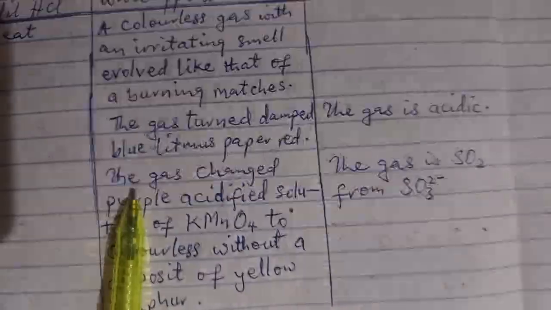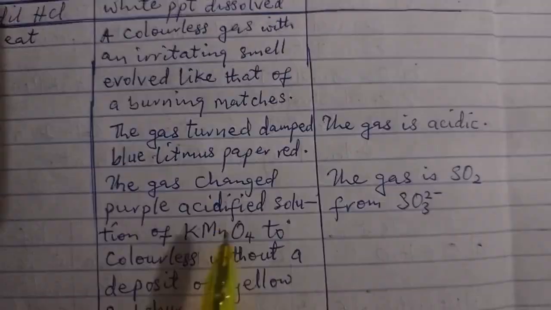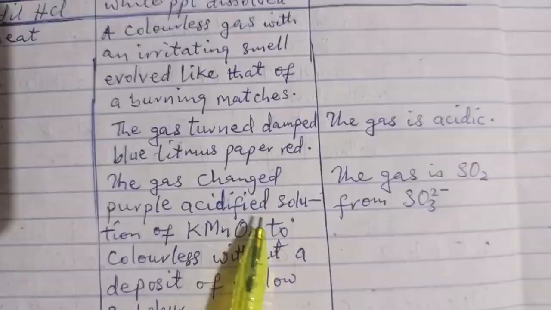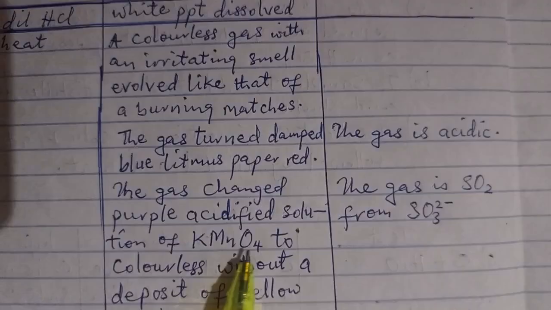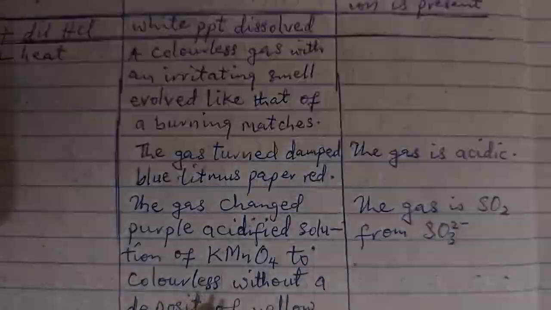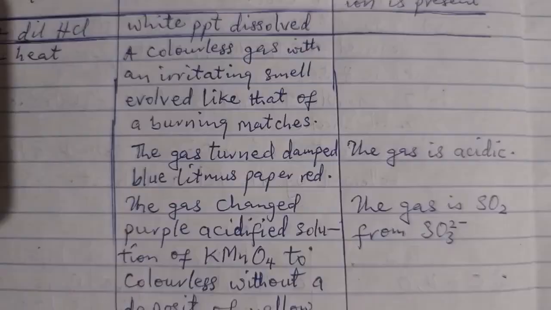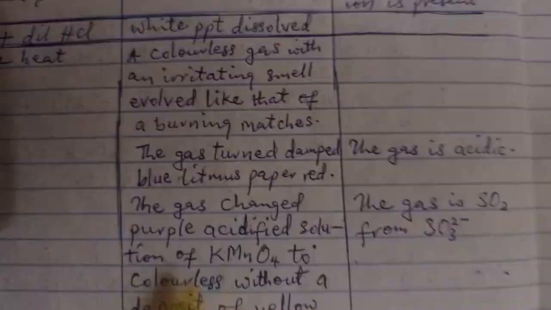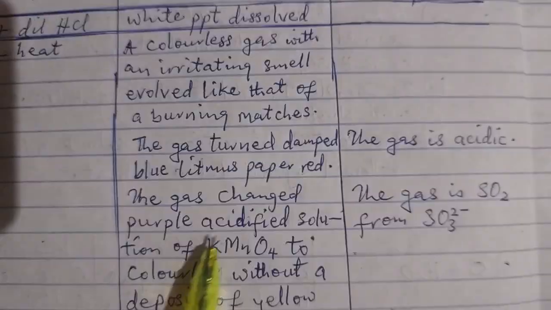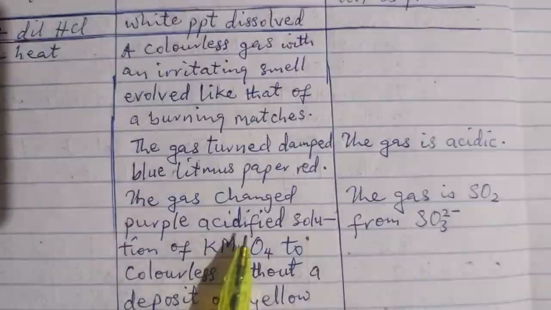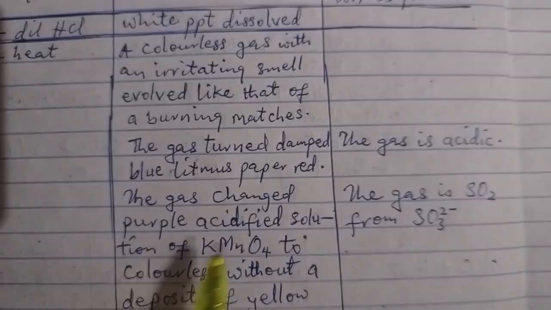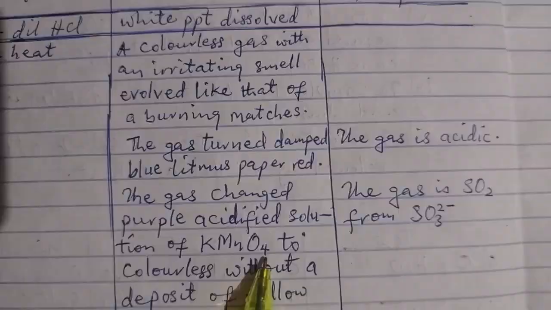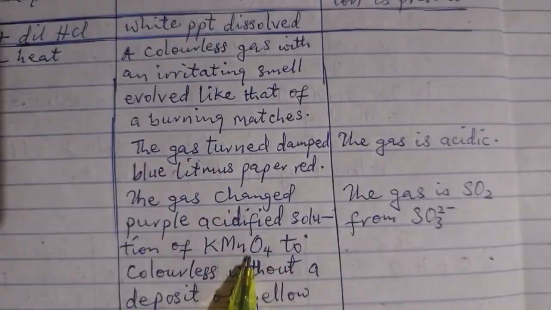Okay, then you continue to write by testing, move on to test it. They said the gas changed purple acidified solution of KMnO4 to colorless without a deposit of yellow sulfur. So this gas that is coming out from that test by heating will turn the purple color of acidified potassium tetraoxomanganate 7 colorless.